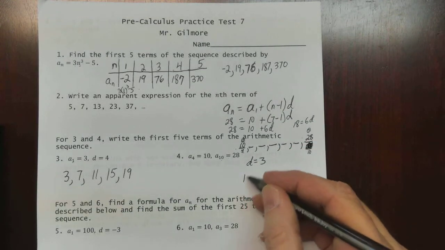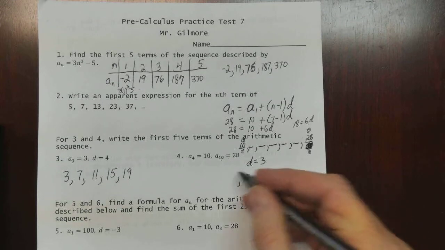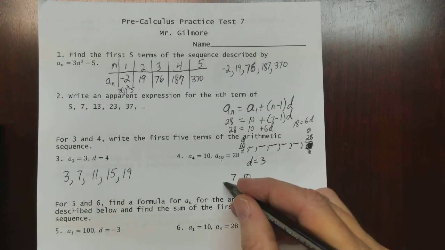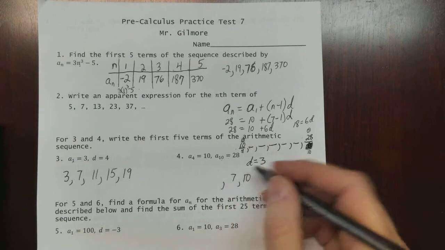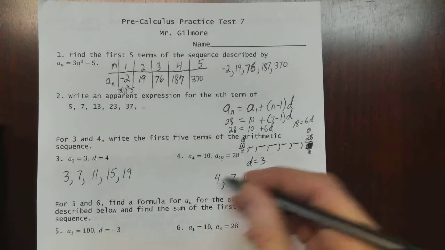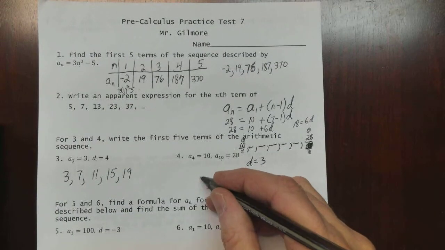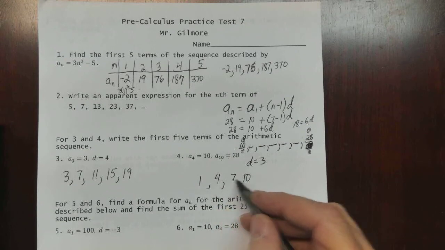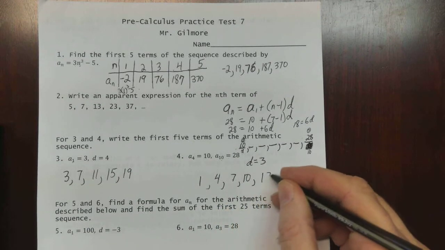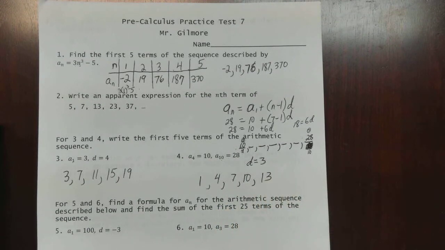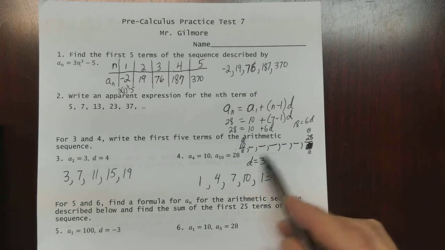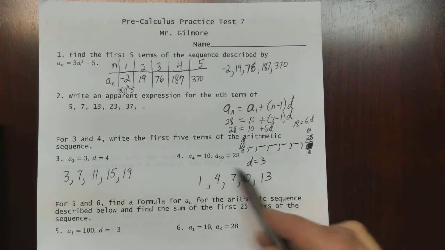Now, you've only got 4 here. My fourth term is 10. If D is 3, the term before it is 7. Term before that, 7 minus 3, is 4. And the term before that is 1. So I'm adding 3 each time. And then I'll add 3 to the other end of 10. And I've got 13 there. So just figure out what that common difference is, and you can work backwards.